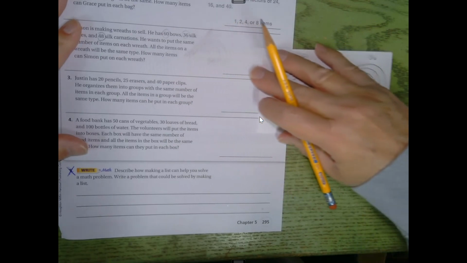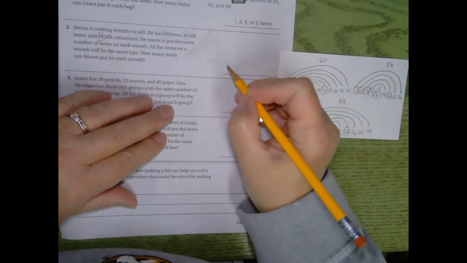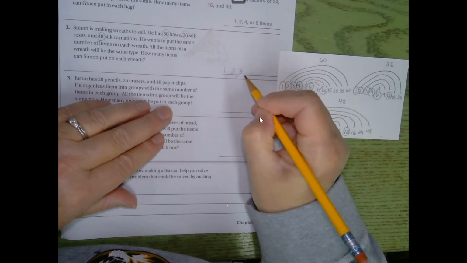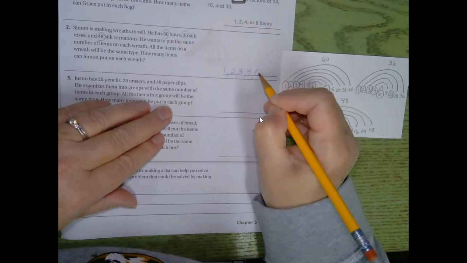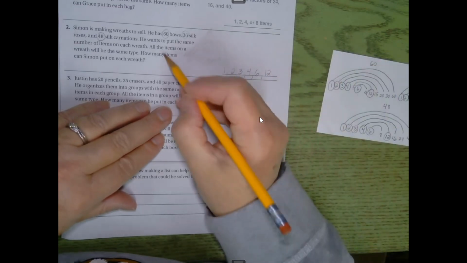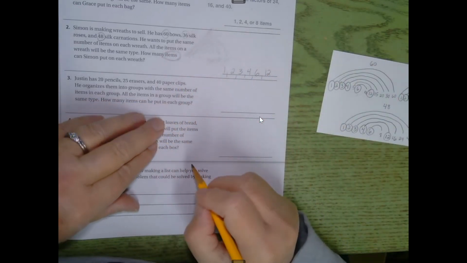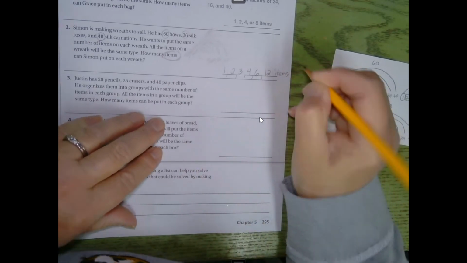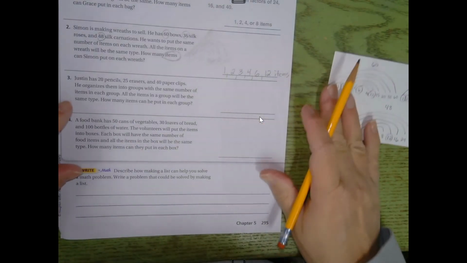So what I'm going to do is list those here. 1, 2, 3, 4, 6, and 12. And it says how many items. So I'm going to write the word items after that problem. Okay, let's look at number 3.